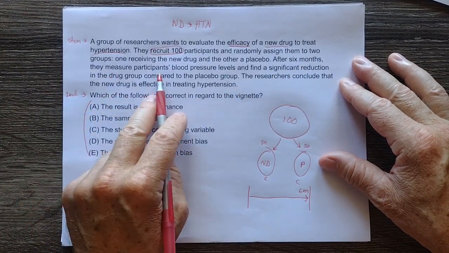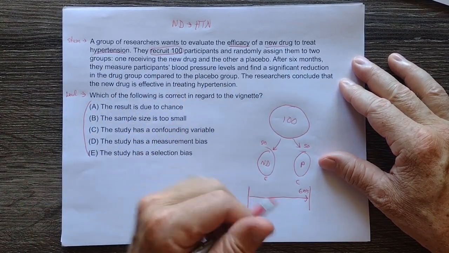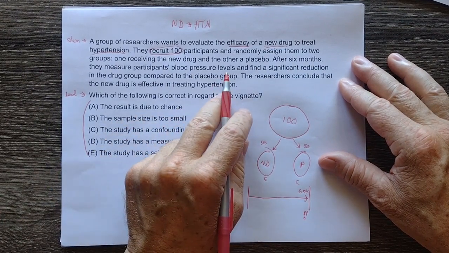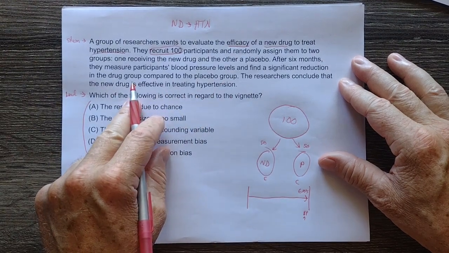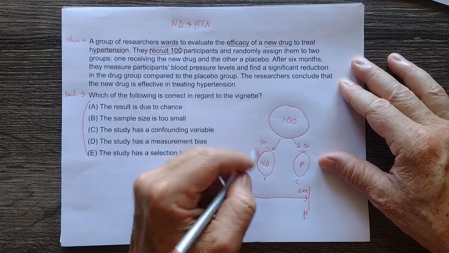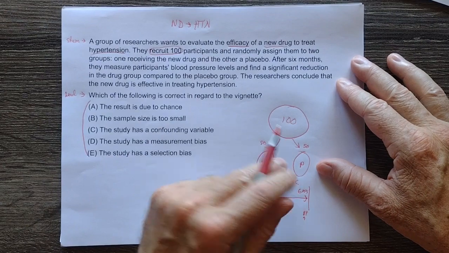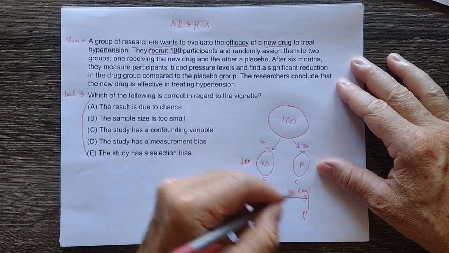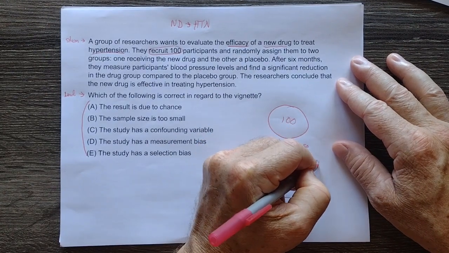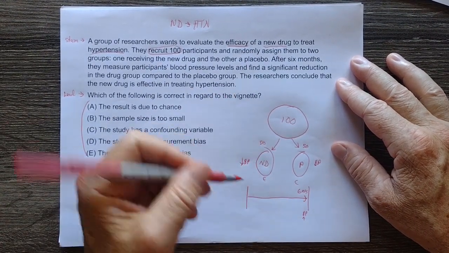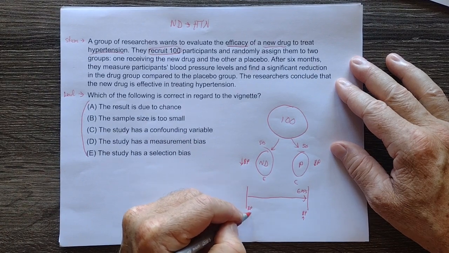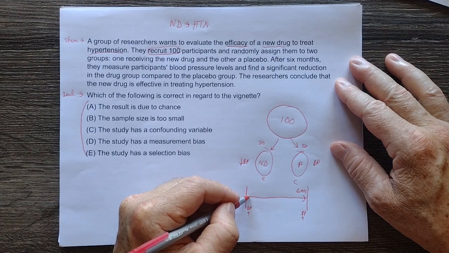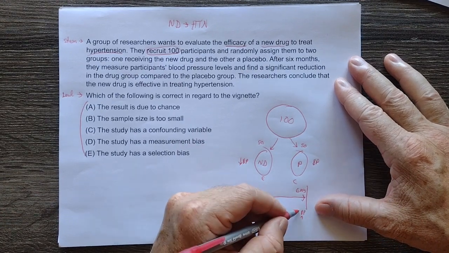So after 6 months, they measure participants' blood pressure levels. So BP is measured here. And a significant reduction in the drug group, so the new drug group, compared to the placebo group. So these guys had a lower blood pressure after 6 months than the placebo group. So I'm assuming they also probably measured, it doesn't say, but they also measured baseline blood pressures so that they could see a significant reduction.